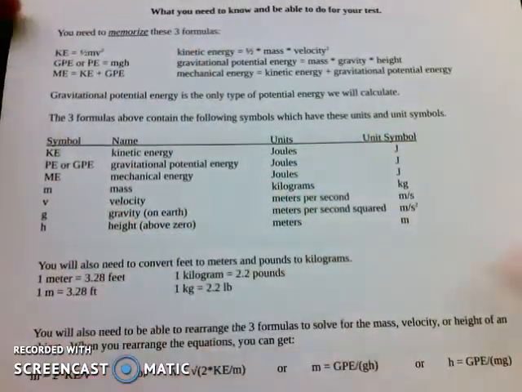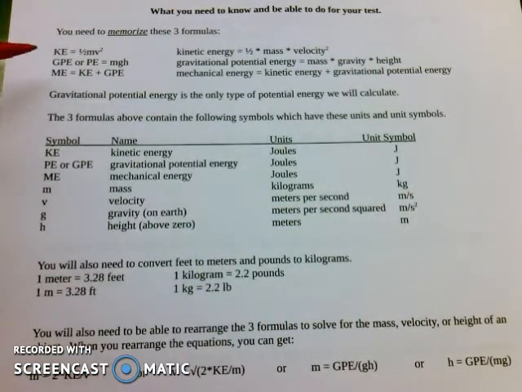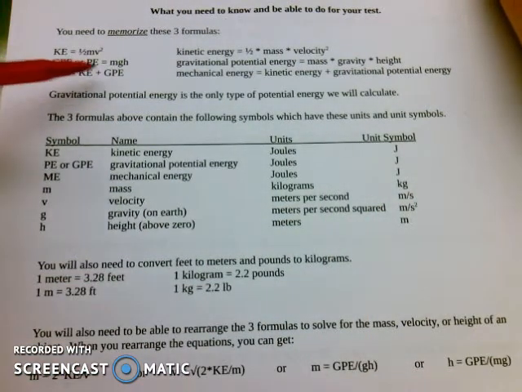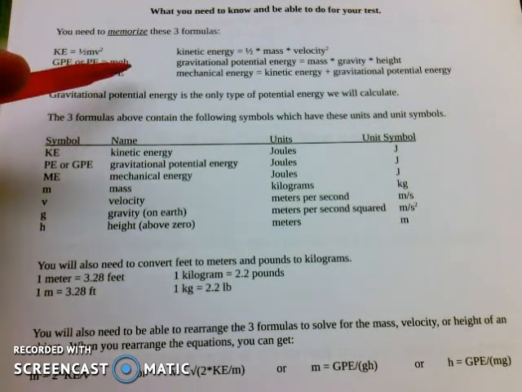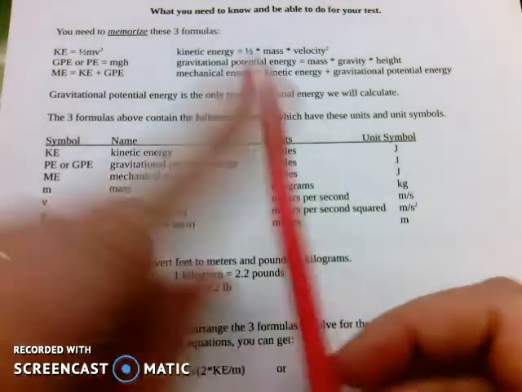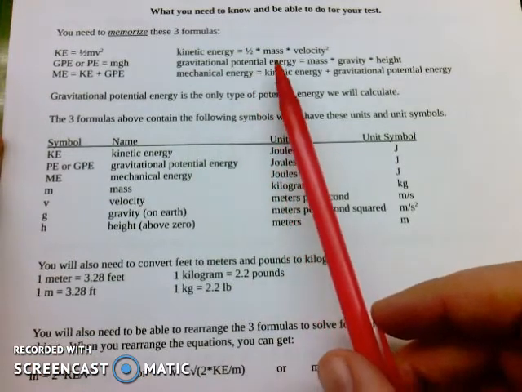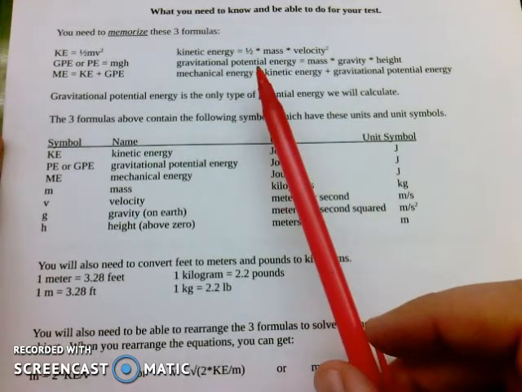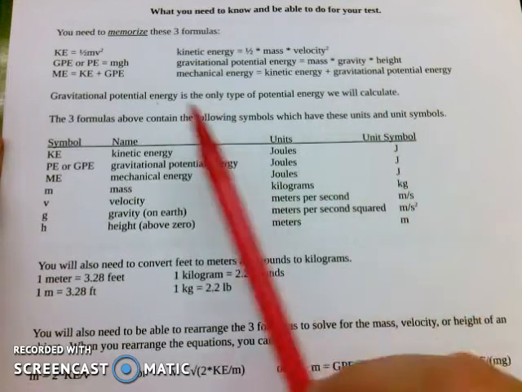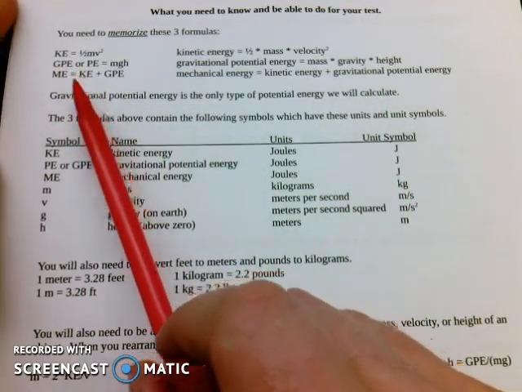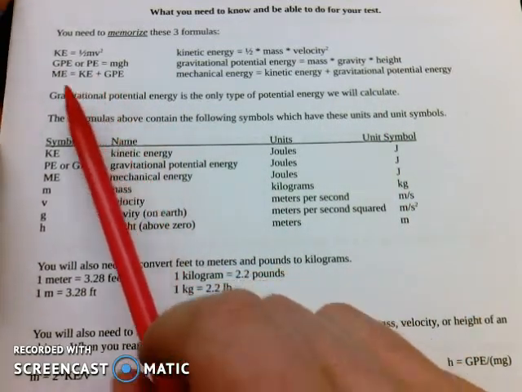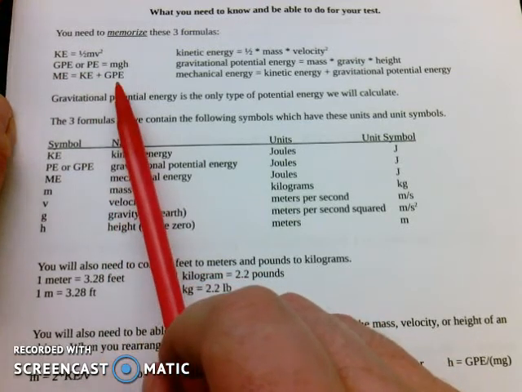We've got kinetic energy equals 1/2 mv squared. We've got gravitational potential energy, or potential energy, equals mass times gravity times height, equals mgh. All right, and they're written out here. Kinetic energy equals 1/2 times mass times velocity squared. Gravitational potential energy equals mass times gravity times height. Mechanical energy equals KE plus GPE. Okay, so mechanical energy is the sum of this plus this.